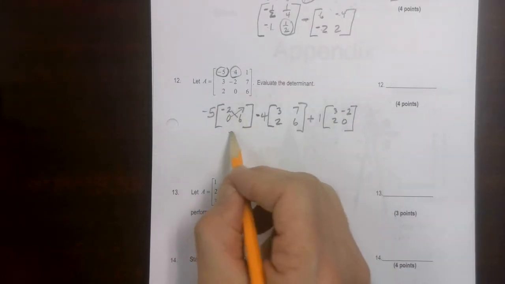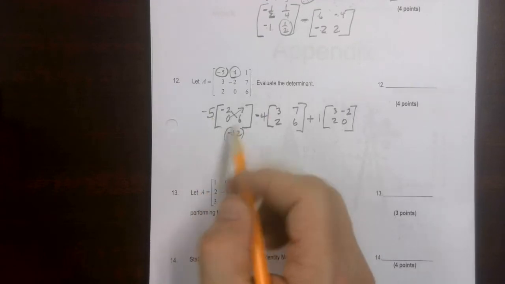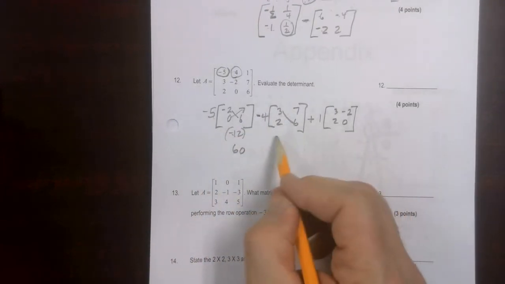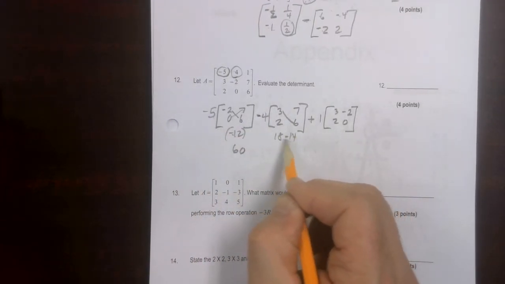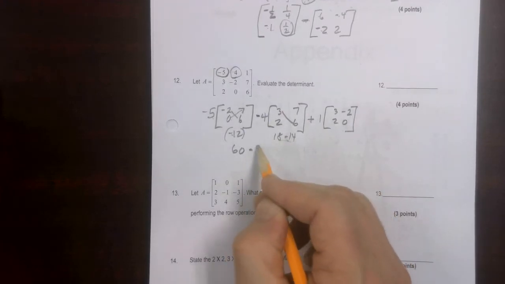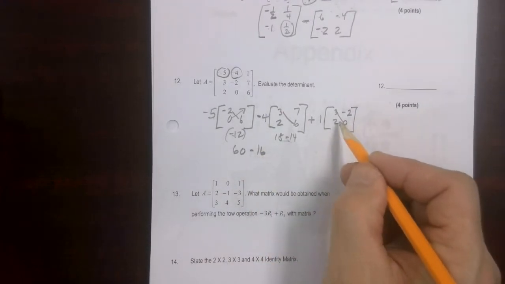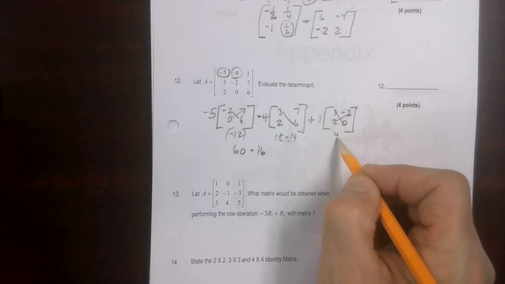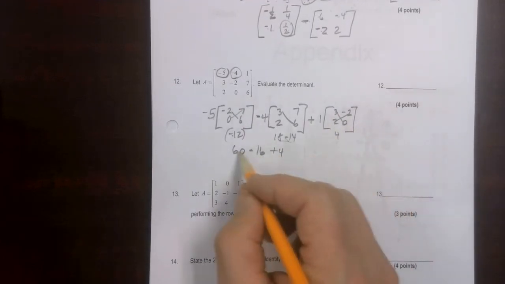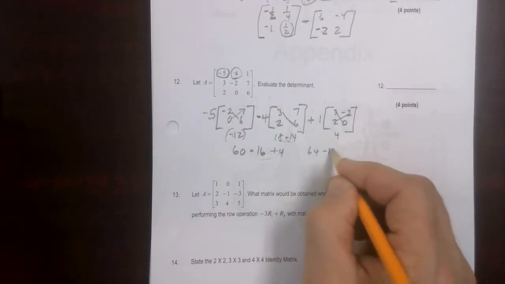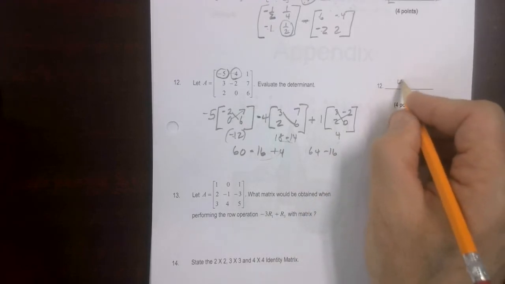Negative 12 minus 0 is negative 12. Negative 12 times 5 is 60. 18 minus 14 is 4. 4 times negative 4 is negative 16. 0 minus a negative 4 is actually 4. 4 times 1 is 4. So this is really 64 minus 16, which is 48.